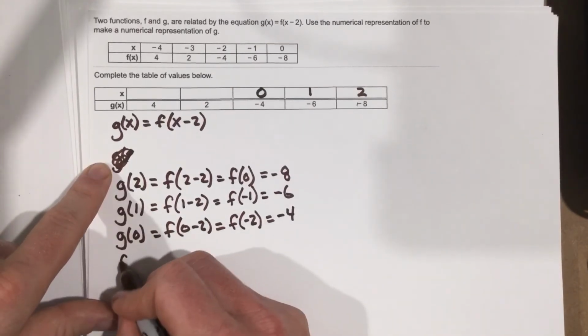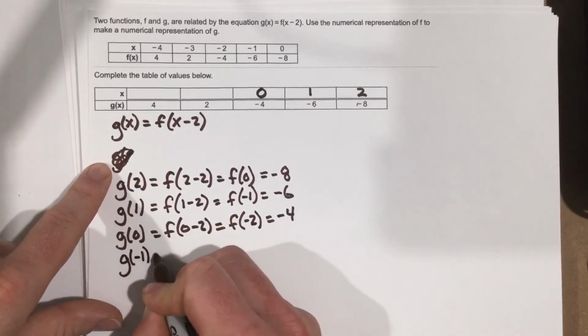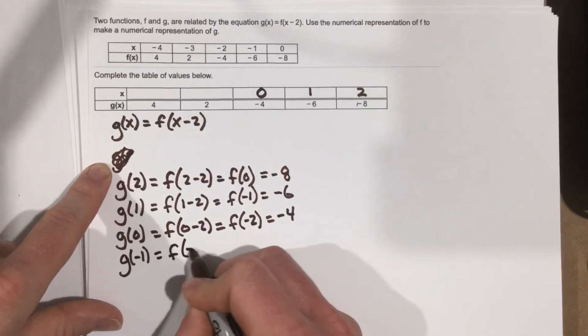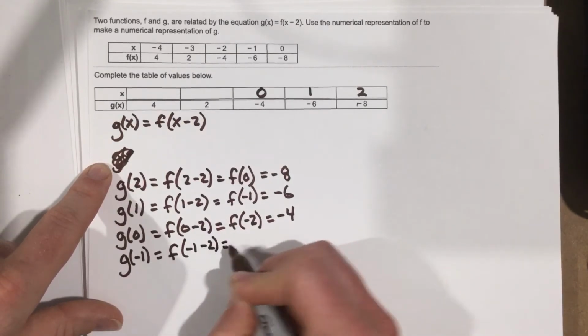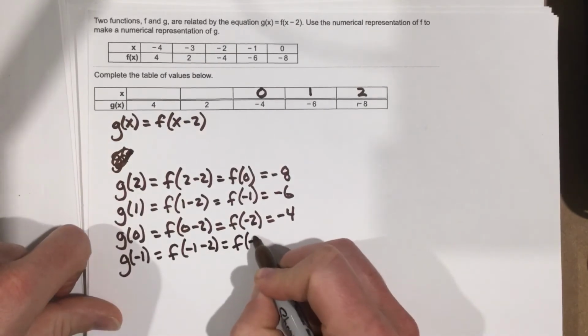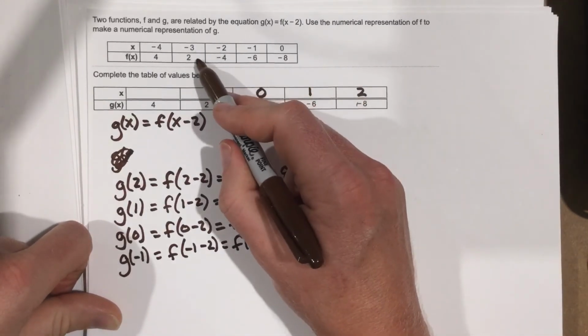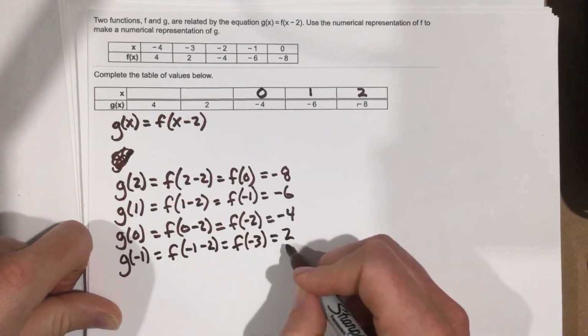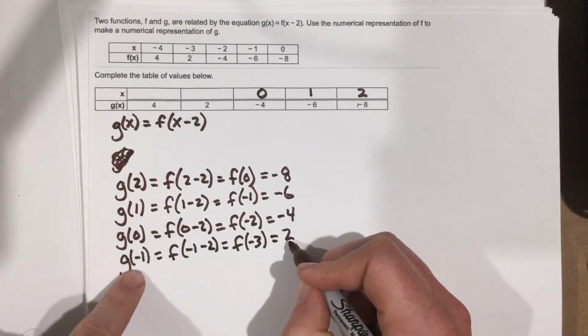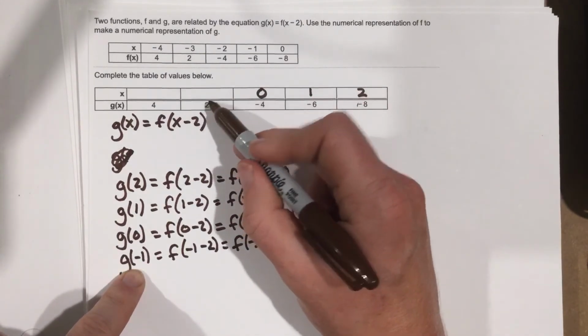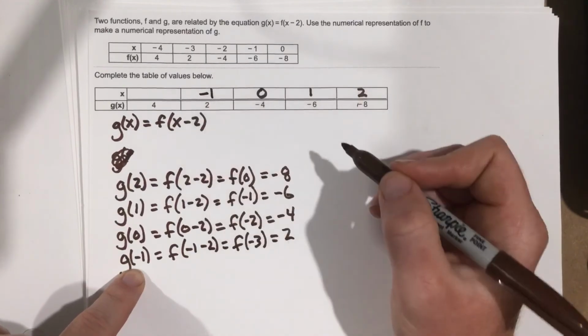We do the same thing for g of negative 1. That's f of negative 1 minus 2, which is f of negative 3. Again, f of negative 3 has an output of 2. So f of negative 3 is 2, but that's what g of negative 1 is. And g has an output of 2 right here, so that means its input's negative 1.